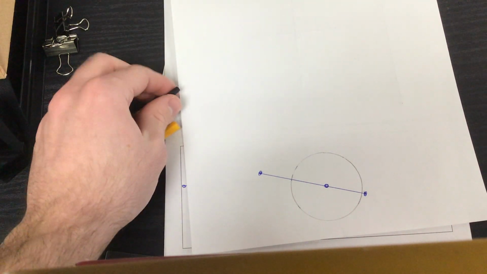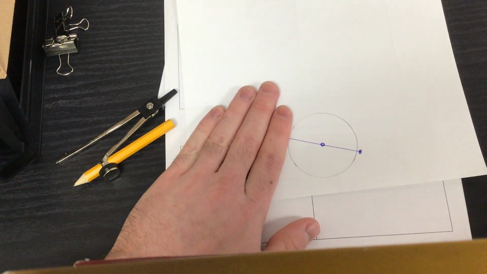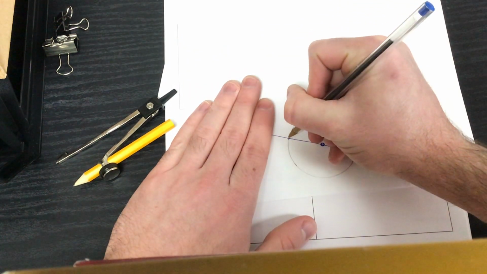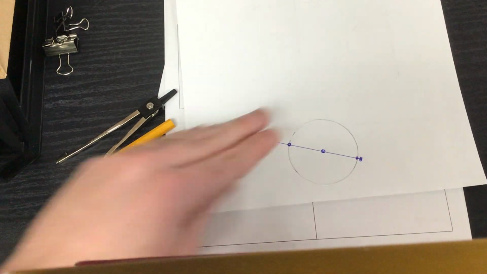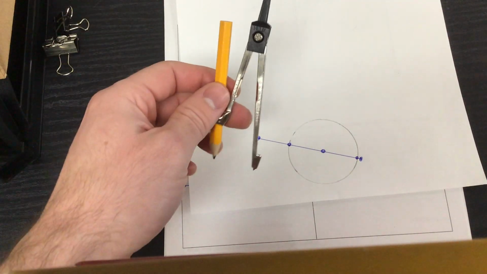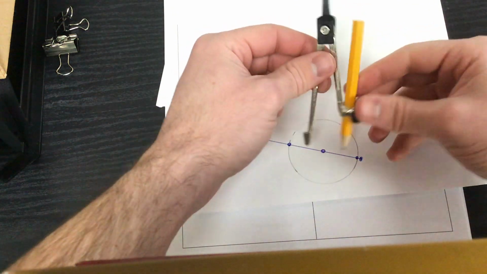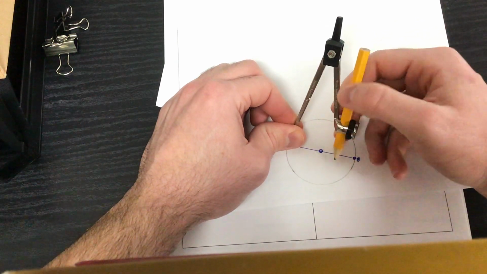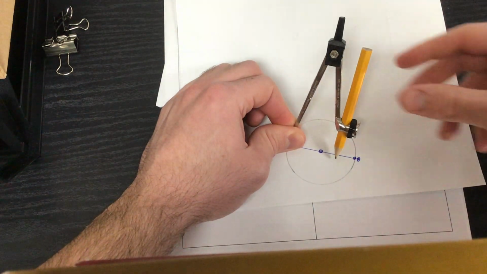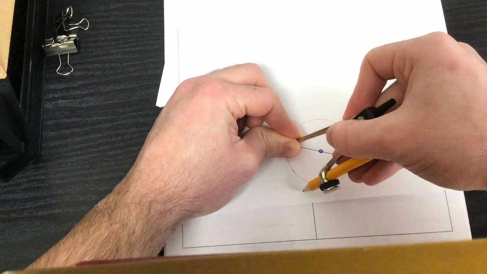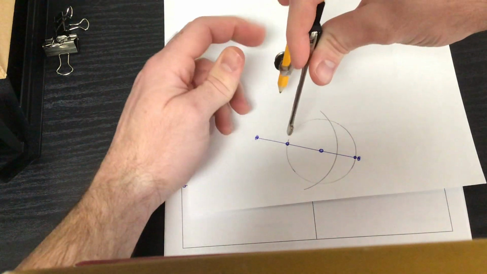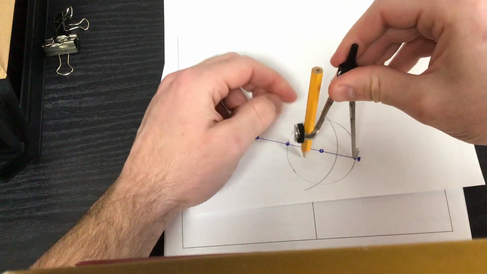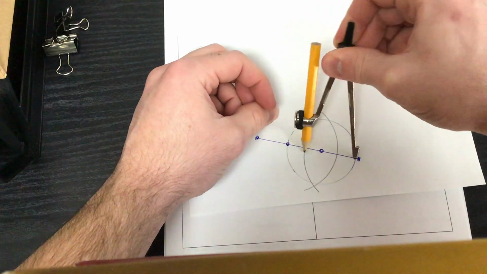Okay, now we're going to treat this as its own segment. We're going to go from one intersection point to the other. We're going to look for where the circle intersects that segment. And now we're going to treat this just like we've been doing. So I'll open up my compass a little bit more than half of that circle diameter. I'll make one arc. And again, we're just looking at the circle diameter. That's our new segment. We're going to do exactly what we did before.